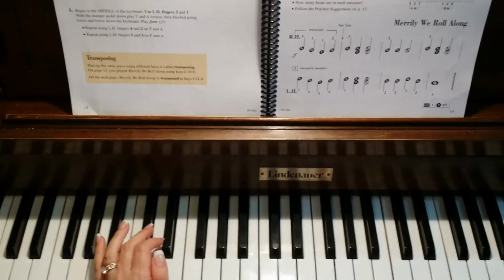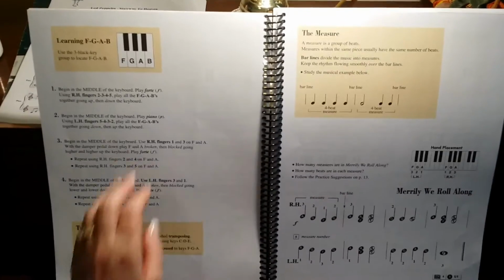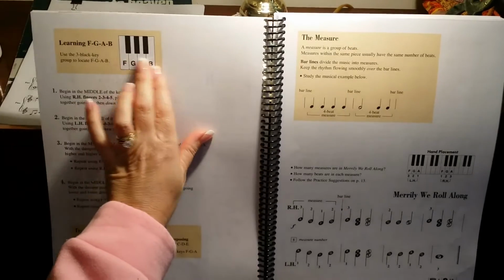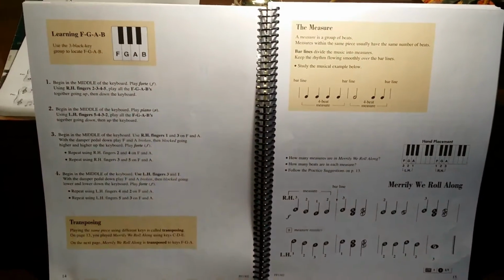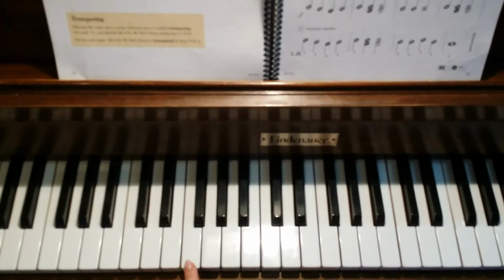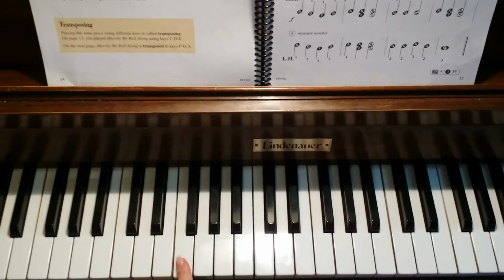Welcome to Lesson 4. Today we're going to learn the white keys F, G, A, and B. And they are located near the three black keys, the group of three black keys. So if you go down to the keyboard, you'll see the group of three black keys, and the white key to the left of the first black key is your F.